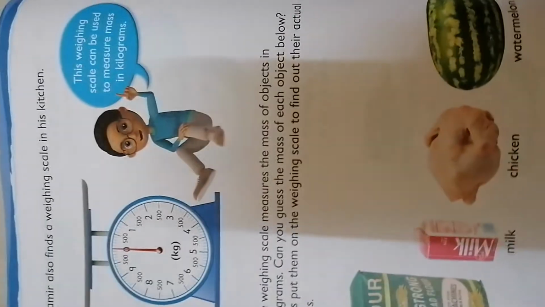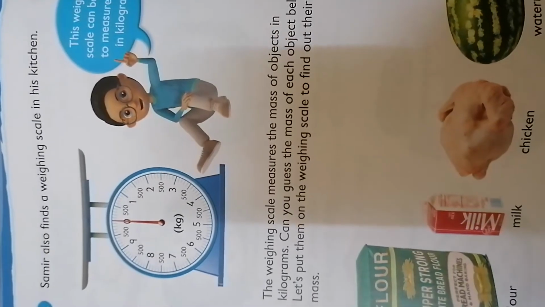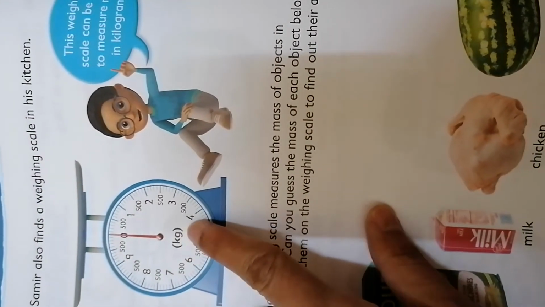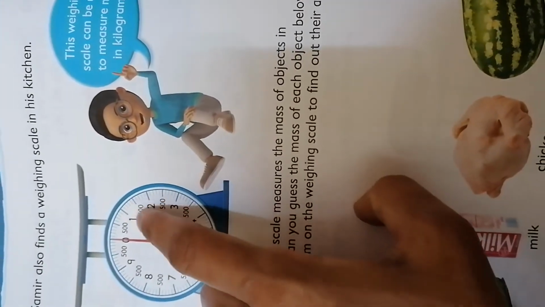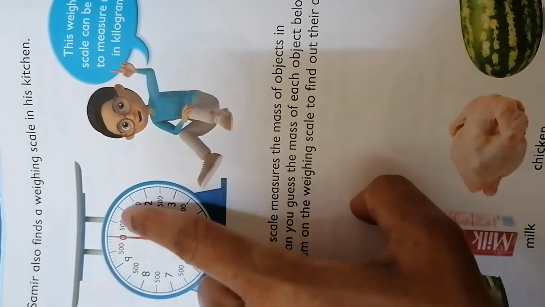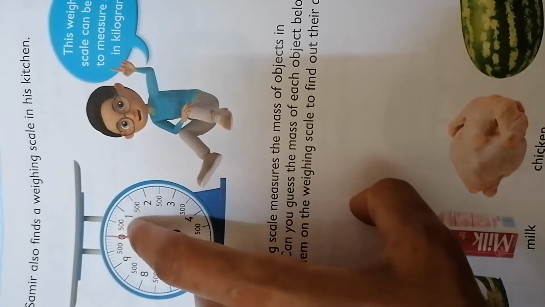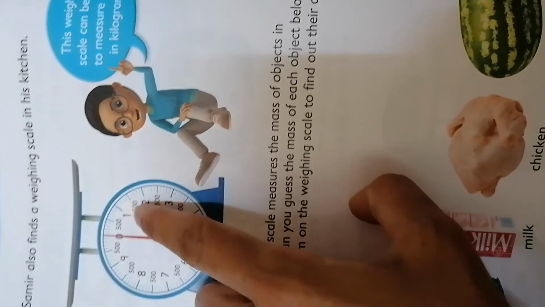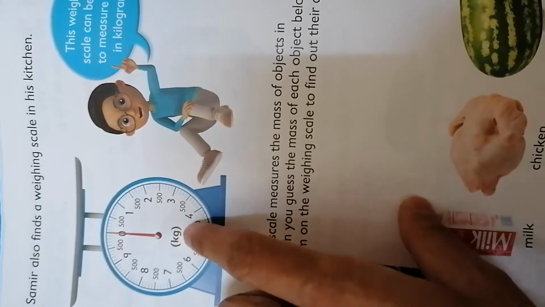In the next page we have Samir. Now Samir has a different weighing scale. Why? Look here, you have kg and you have more numbers. You have this number here, 1, and in between we have these little tiny lines. These lines show the grams, and the bigger lines show the kilogram.